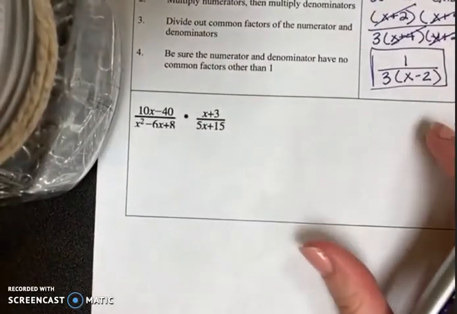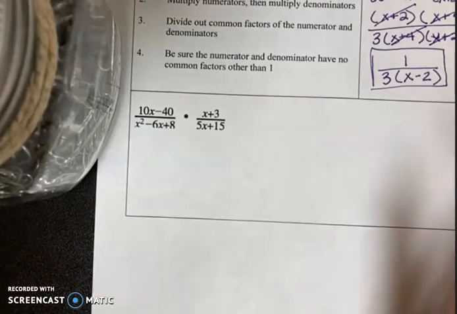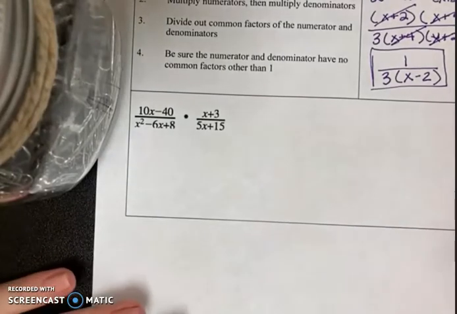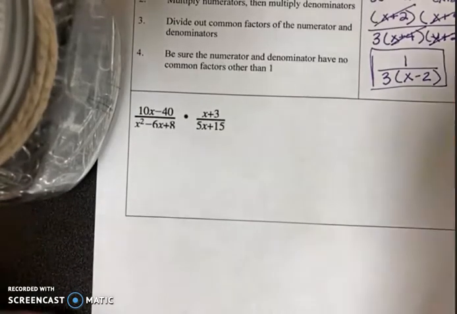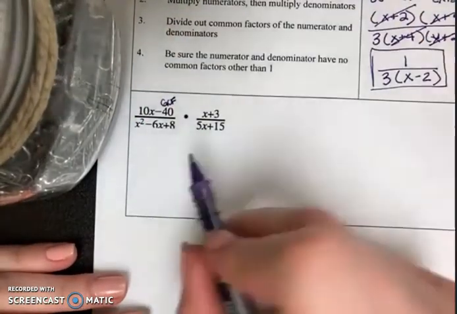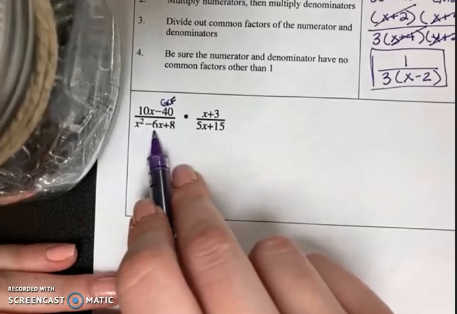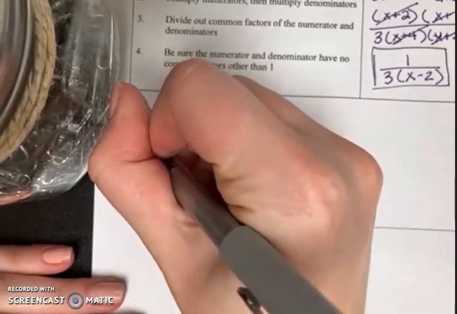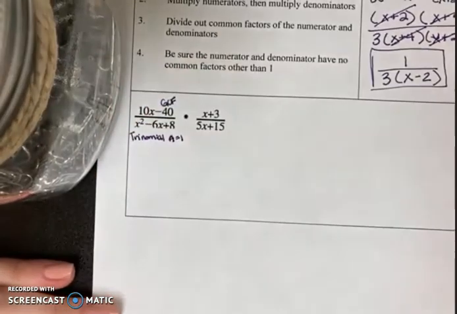We're going to try this process once again, following the 4 steps that I have listed above. Step 1 is to factor the numerators and denominators. The numerator of the first term can be factored by pulling out a GCF. The denominator of the first term is a trinomial where a equals 1, so that's going to be our guess and check method.